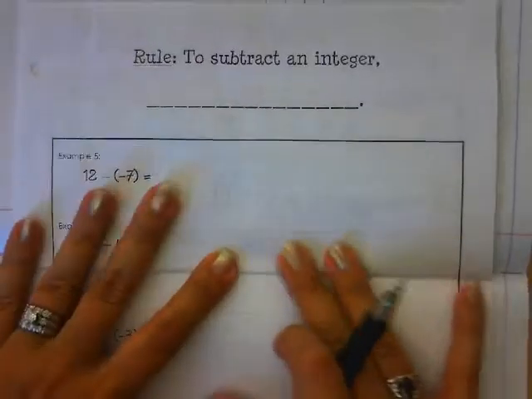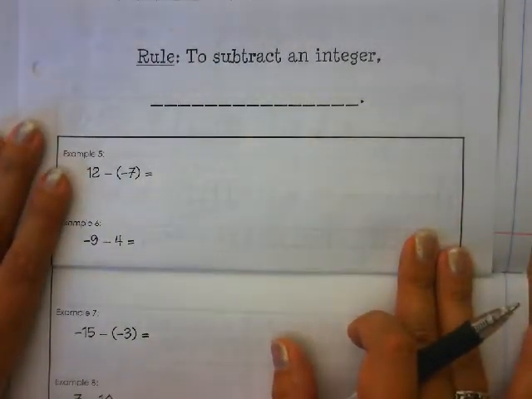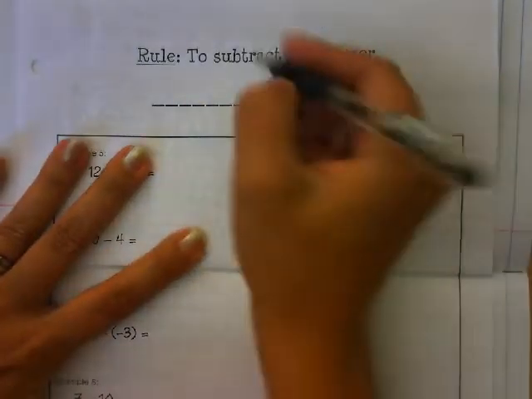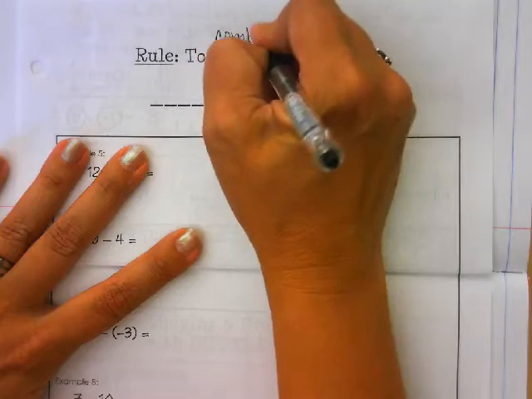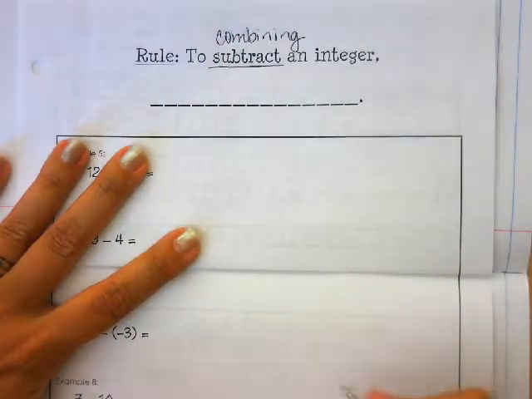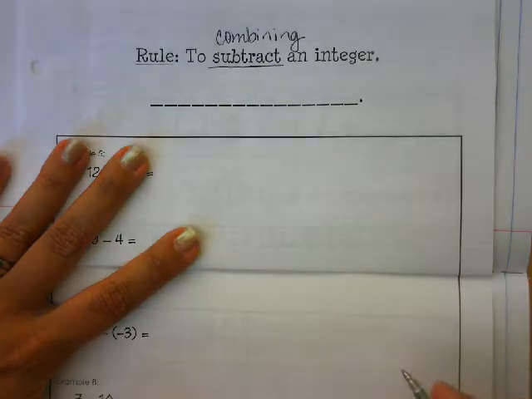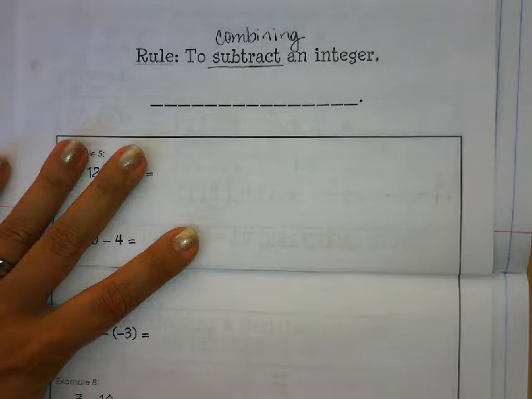We talked about adding integers, so today we're going to talk about subtracting integers. But remember, when it says add and subtract, really we are just combining. We talked about just because it says plus doesn't mean we are actually going to add. So when we subtract an integer, we have a couple of different things we can do.